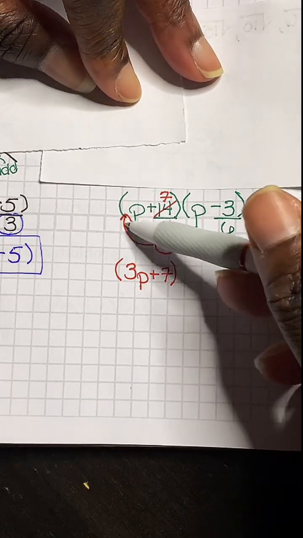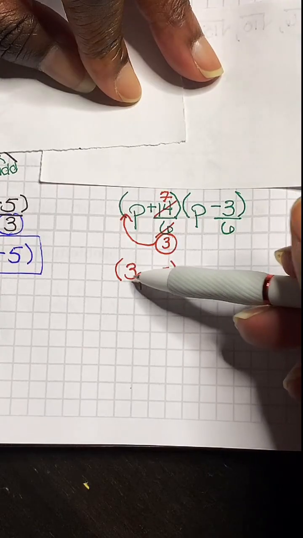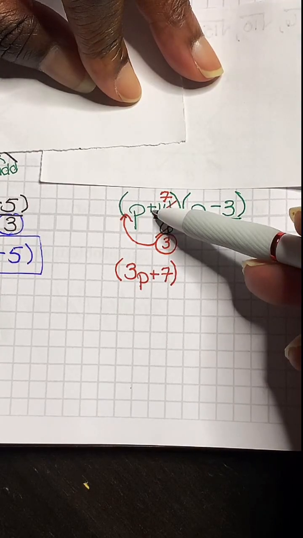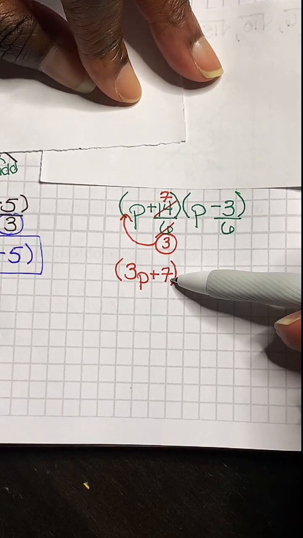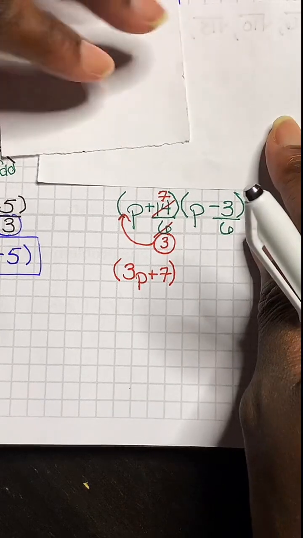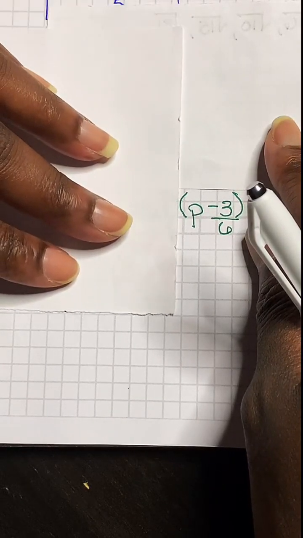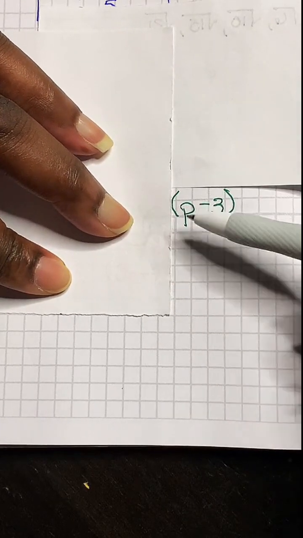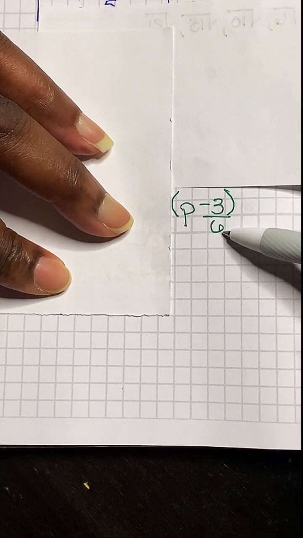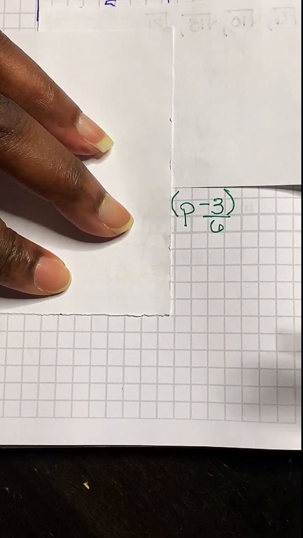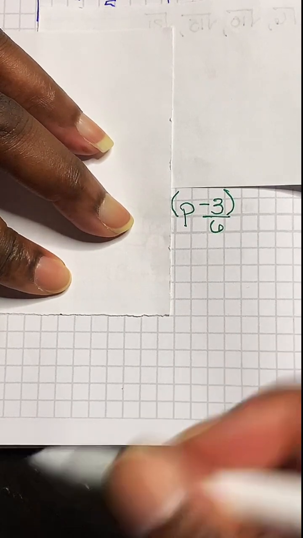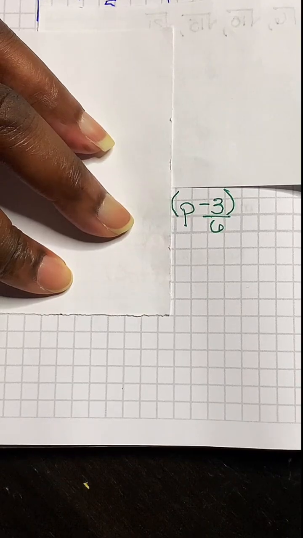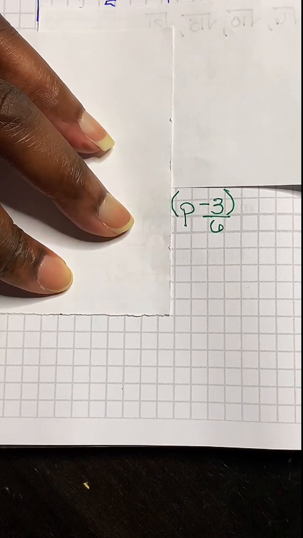So the 3 comes in front of the P. So you got 3P. What's left was your plus 7. So that comes down. So now let's look at the second parenthesis. We have P minus 3 over 6. 3/6 can be reduced to what? Yes, we want to reduce it by 3.